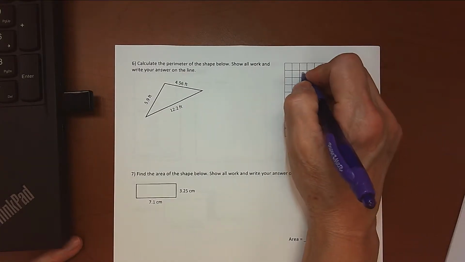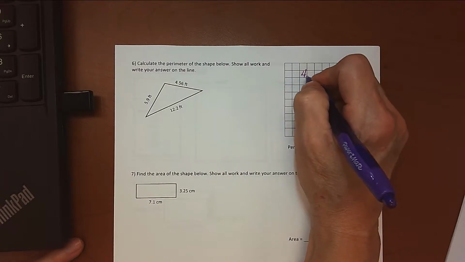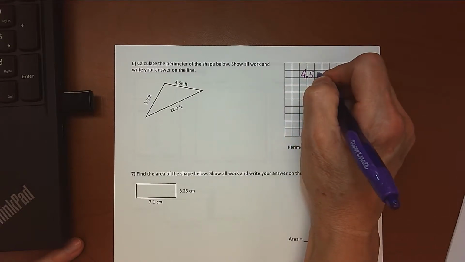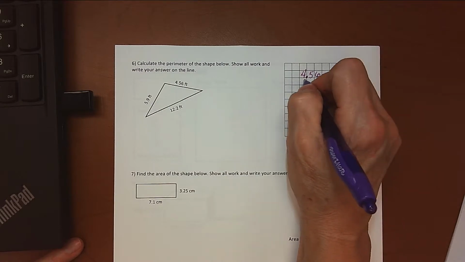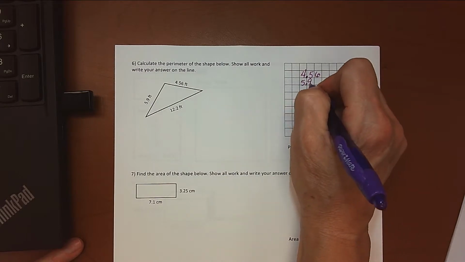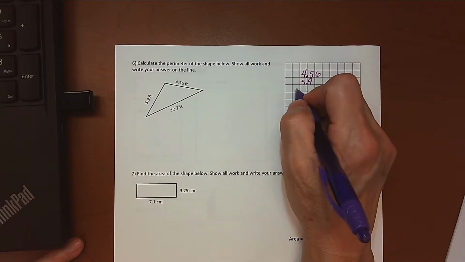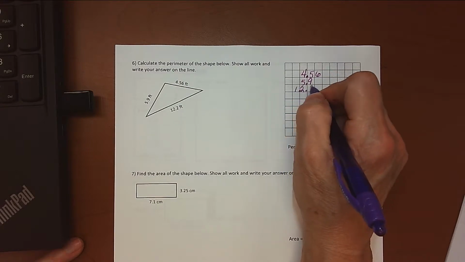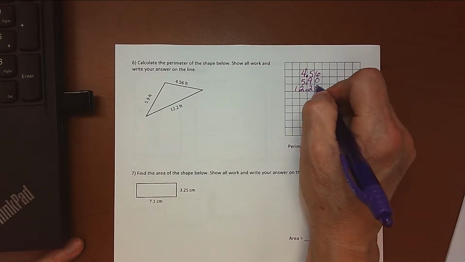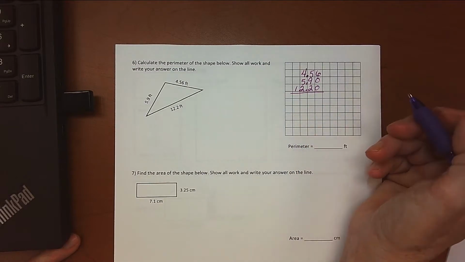I've got this nice little chart over here, so I'm going to put my numbers down, 4 and 56 hundredths, 5 and 9 tenths, being real careful to line up those decimal points, 12 and 2 tenths, adding some zeros for my placeholders, remembering that this is addition.